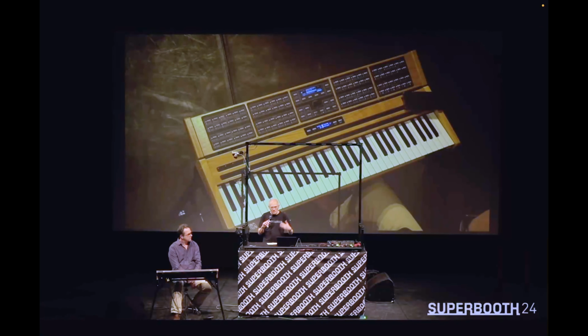The time has come. The C15's Firmware Update 2025, which was already announced at the last Superbooth in May, has finally been released. It took us quite a while to get everything ready for this update, but I think it was definitely worth waiting for.